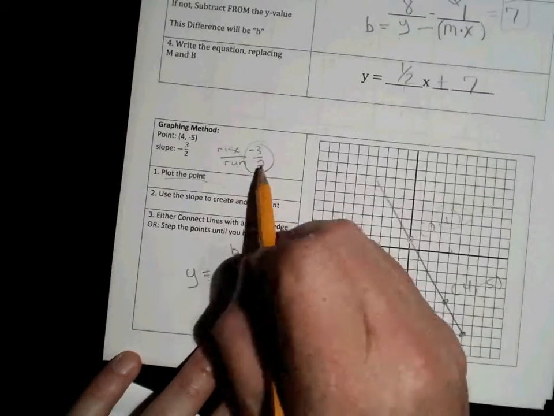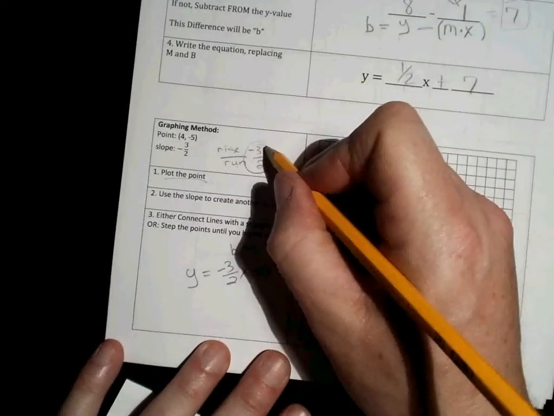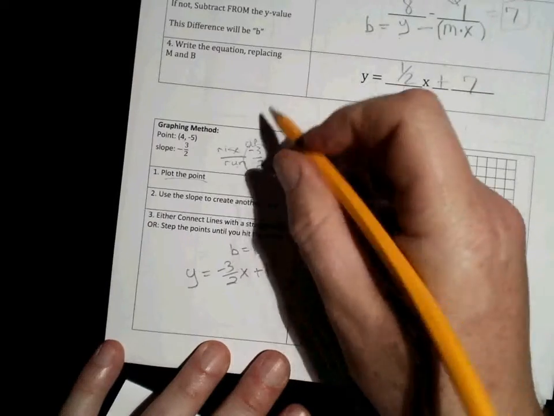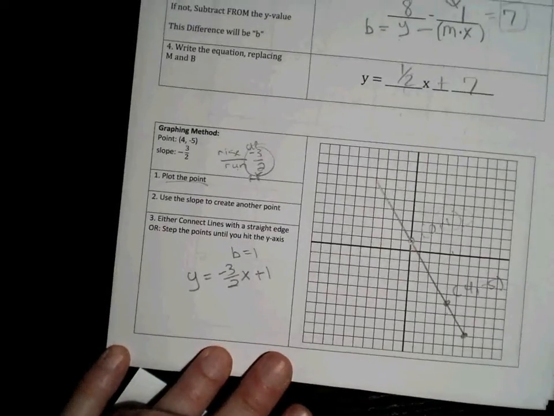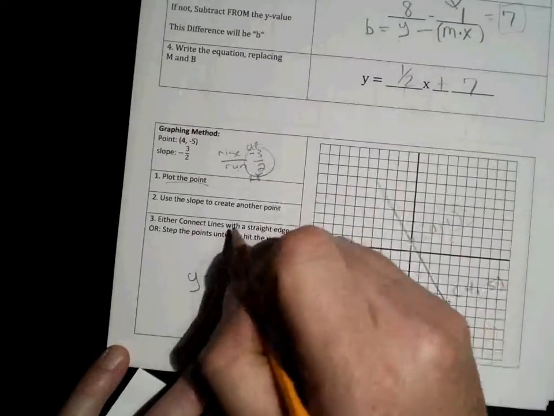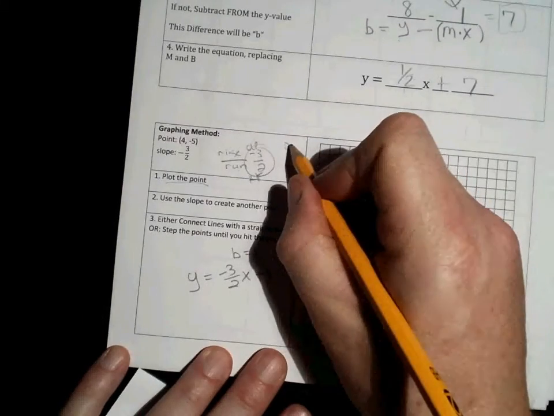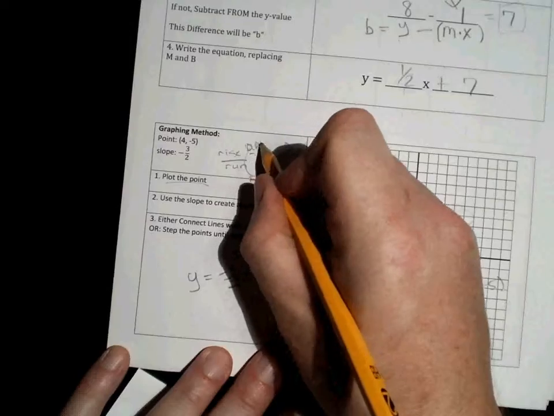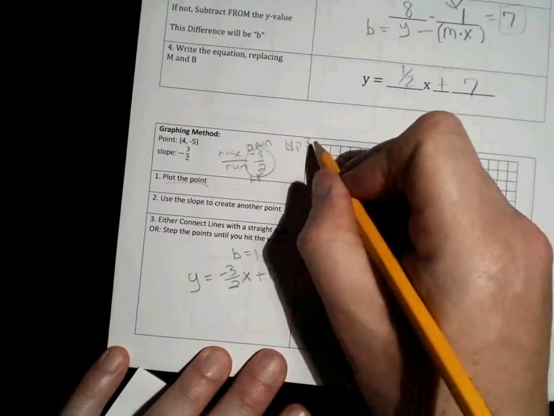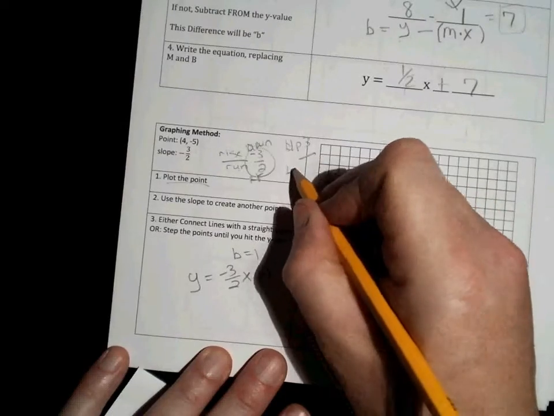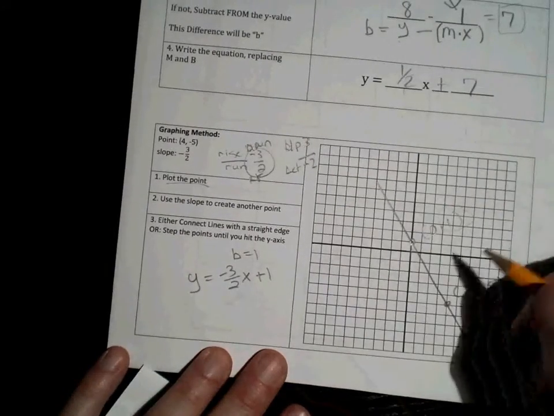So if this rise over run, -3/2, means down 3 and right 2, then I can also switch it up to be up 3 and left 2, and I have to do that with a negative.